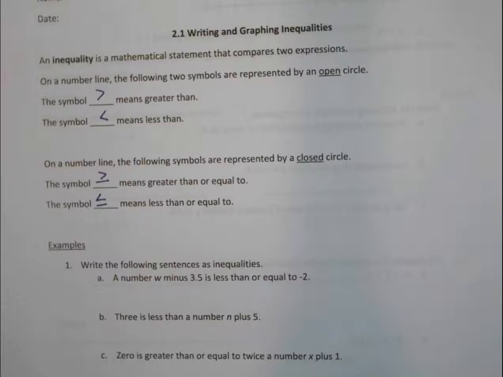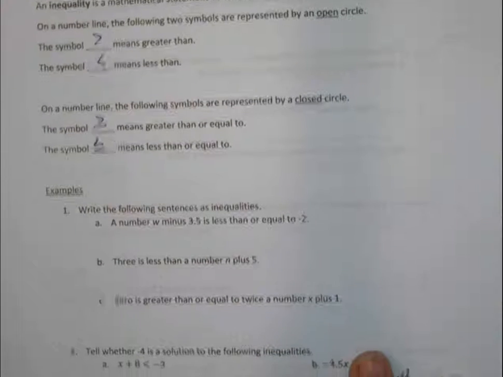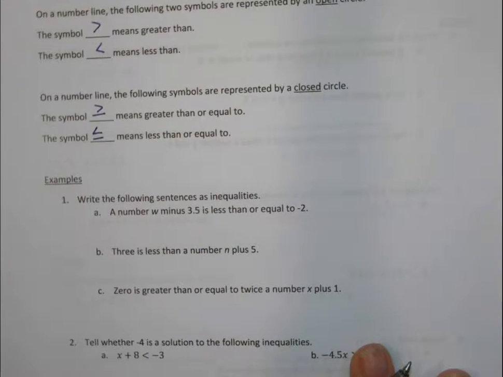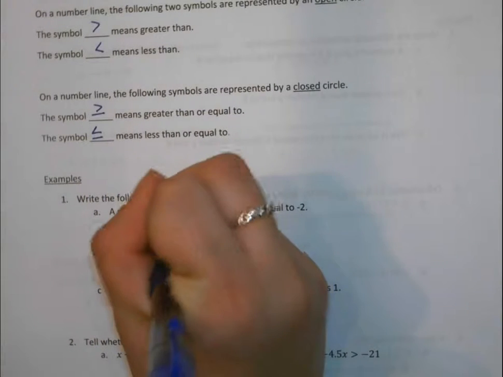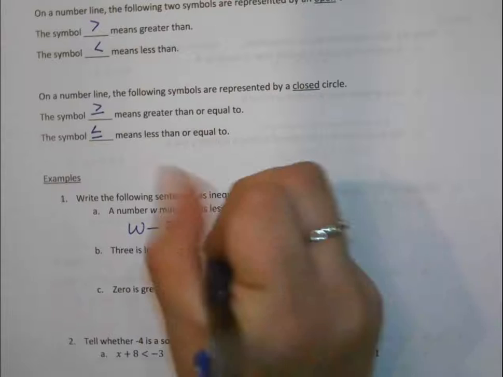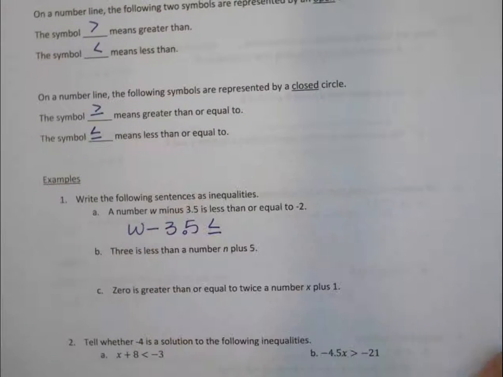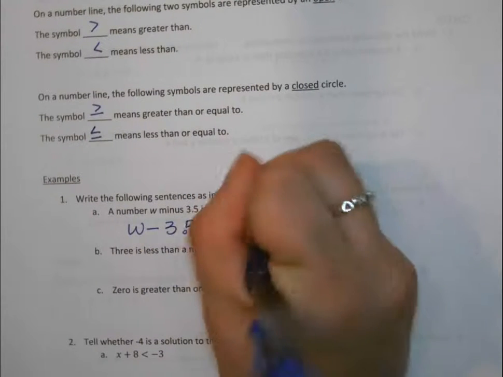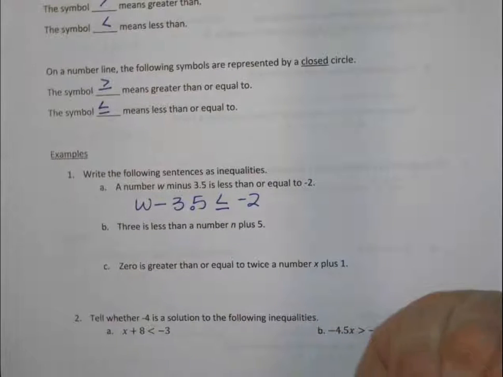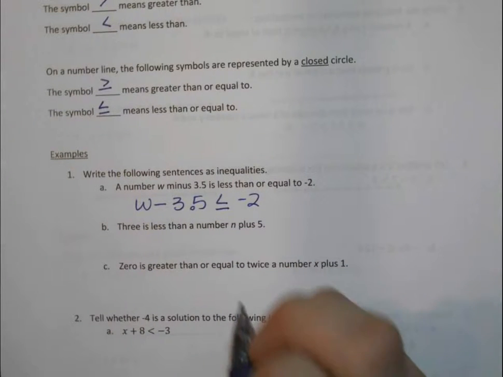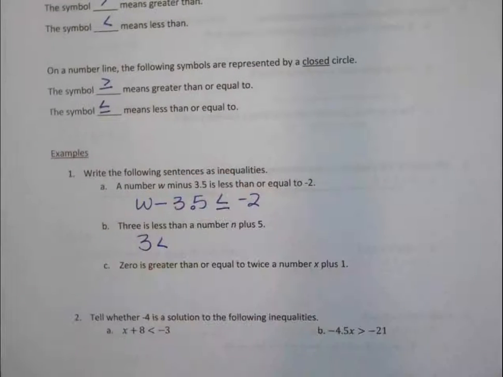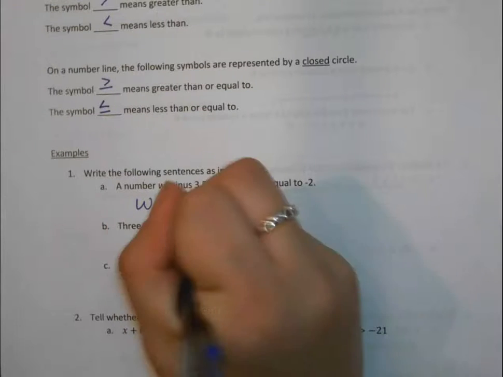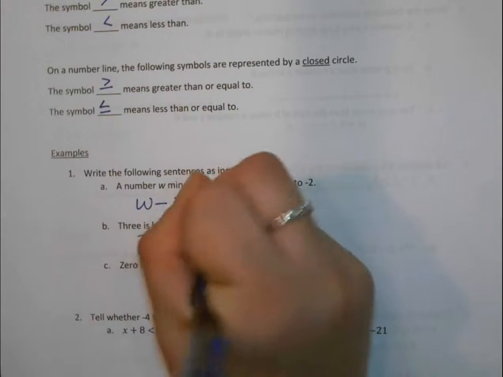Okay. On number 1, it wants me to write the following sentences as inequalities. So it says a number w, minus means subtract, 3.5 is less than or equal to, so it gets the line underneath, negative 2. B says 3 less than a number, 3 is less than a number. So I use the less than symbol, but it doesn't get the equals to because it doesn't say or equal to. And that says a number n plus 5.